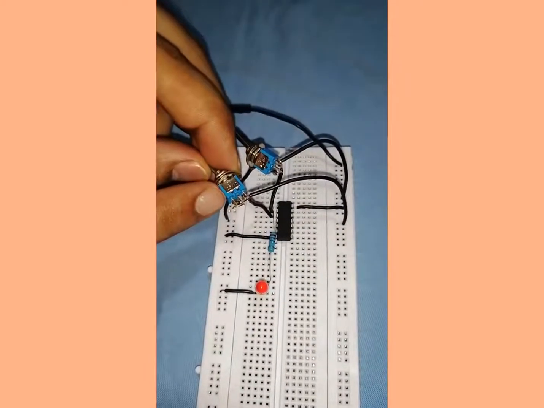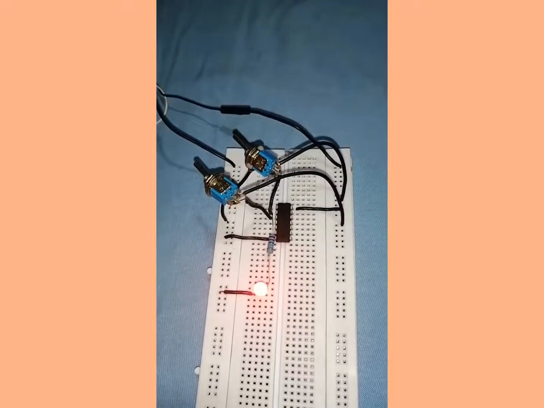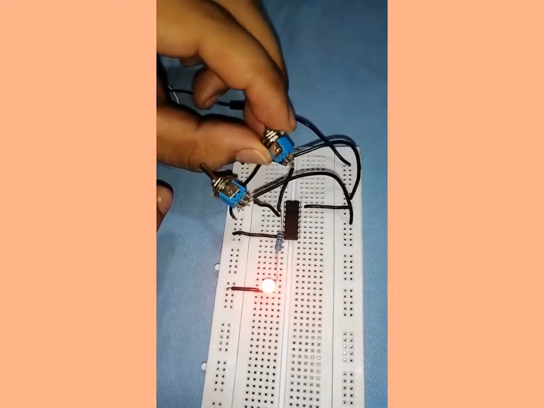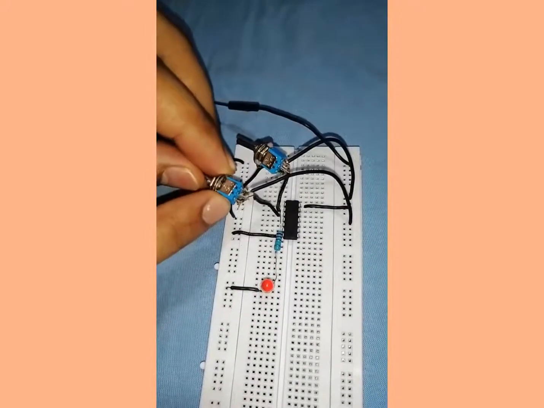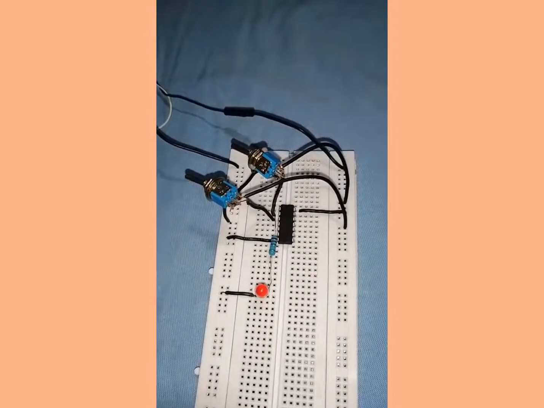I will input again 0 and 0. The output is 1 because it inverts. I will input 1 and 1. So the output is 0.